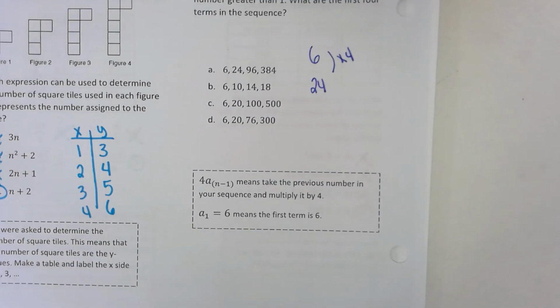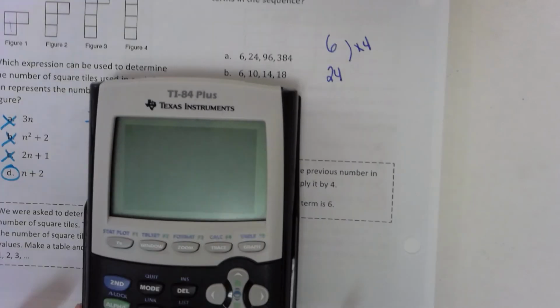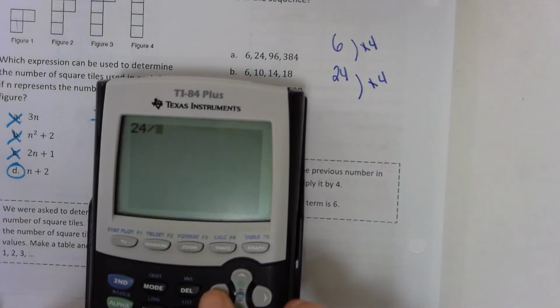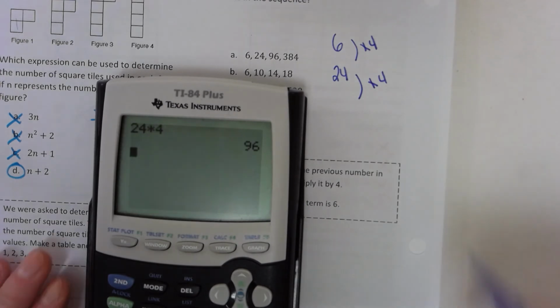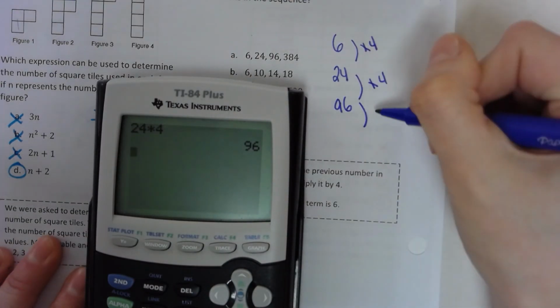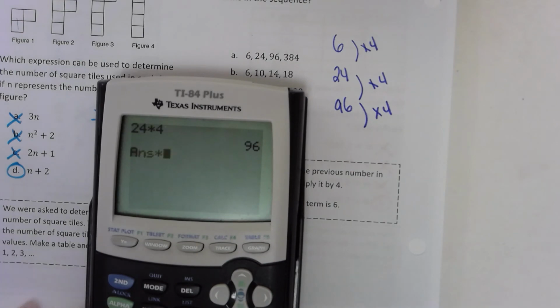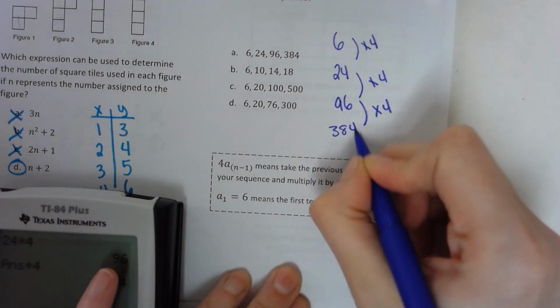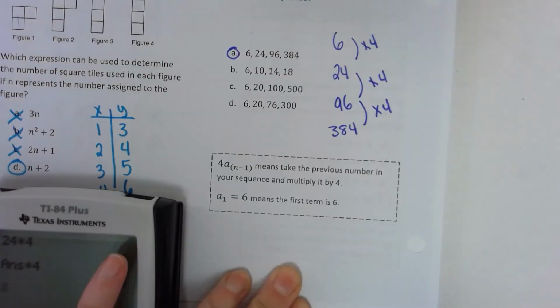And if I continue this pattern, I'm just going to do the rest of them because they wanted the first 4 numbers. If I multiply by 4 again, I end up with 96. And if I multiply by 4 one more time, that gives me 384. So the first 4 terms of my sequence is answer choice A.